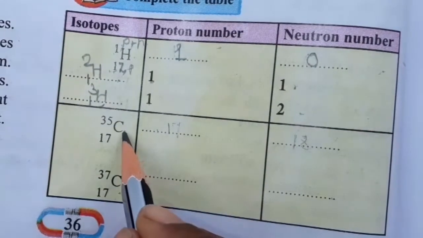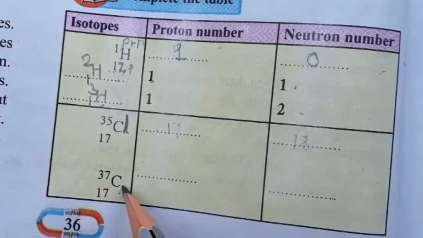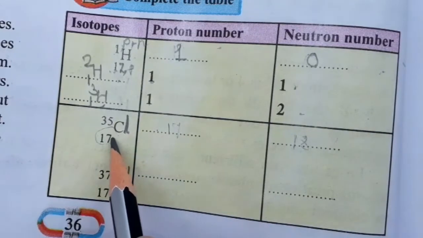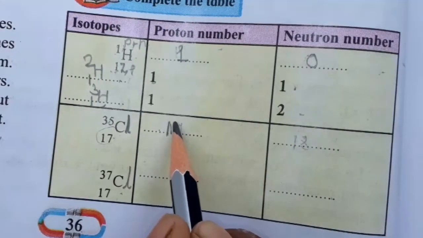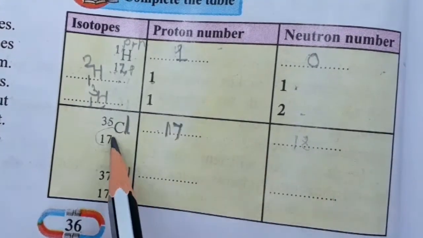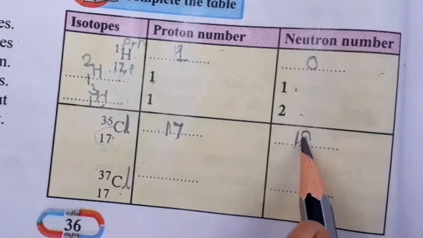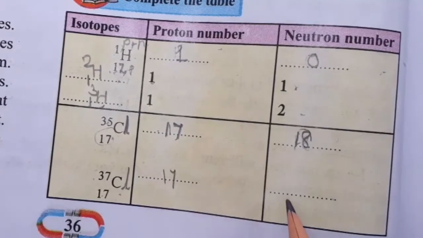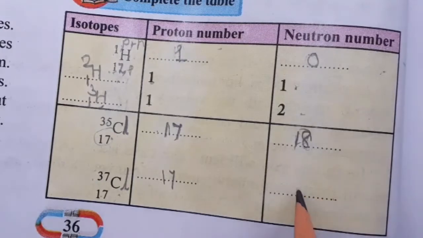Second, here Cl. Do a correction here. Chlorine has atomic number 17. Okay, chlorine, there is 17 atomic number and mass number is 35. So proton number is 17, and neutron number is 35 minus 17, it becomes 18. Okay, second, 17Cl37. Proton number is 17 and neutron number is 37 minus 17, it becomes 20.